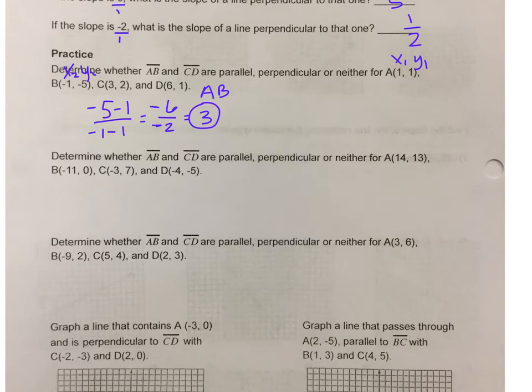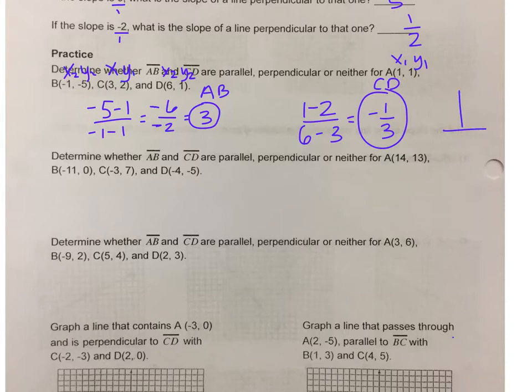Now let's find the slope of CD, x1, y1, x2, y2. 1 minus 2 over 6 minus 3. That gives me -1/3. So if my slope for AB is 3 and my slope for CD is -1/3, that tells me that these lines are perpendicular. I'm going to go ahead and tell you the slopes for AB.